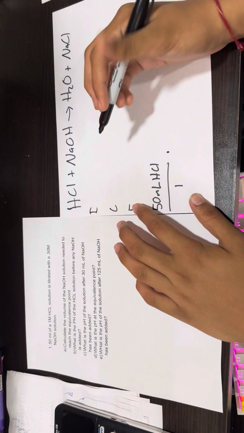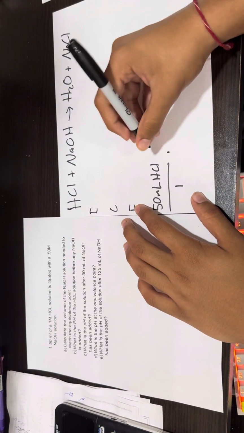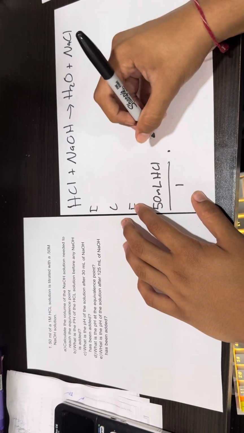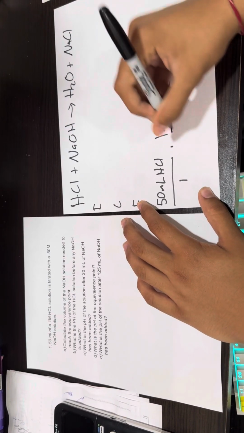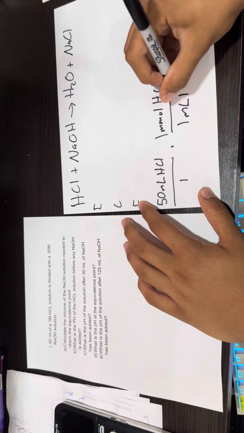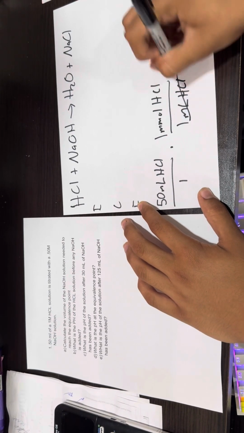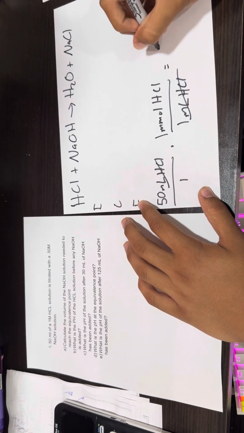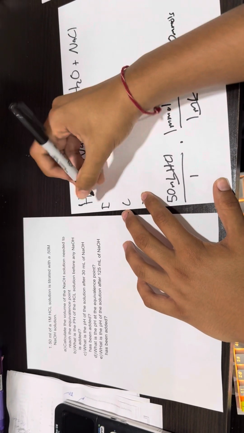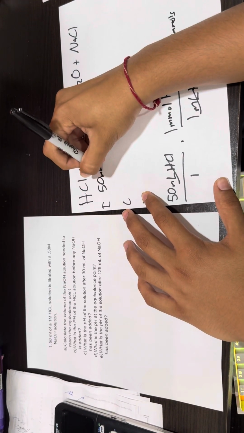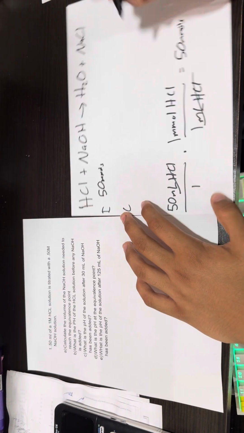Now, personally, I like to use millimoles. So I will do 50 milliliters times 1 millimole of HCl over 1 milliliter of HCl, which will give us 50 millimoles.